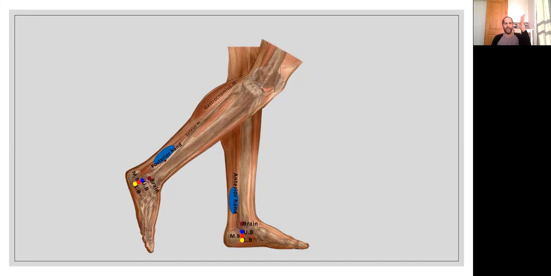So you actually needle the area of kidney 7 and 8, which will cause more of a flexion and relax the extensors. When you have hyperflexion due to spasticity, and you want to release the flexors, then you're going to needle around urinary bladder 59 areas. So that will relax the flexors and allow more opening of the hand.